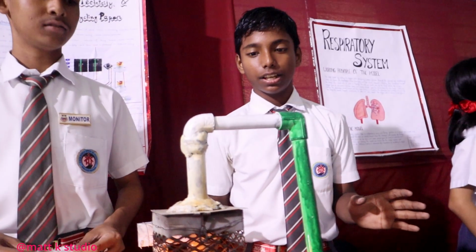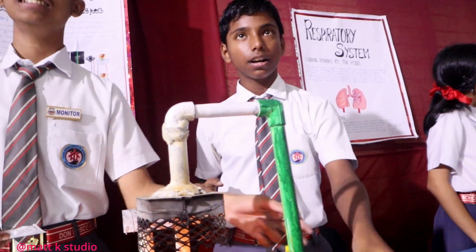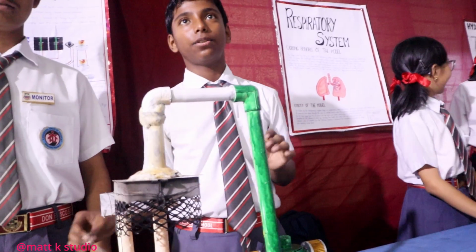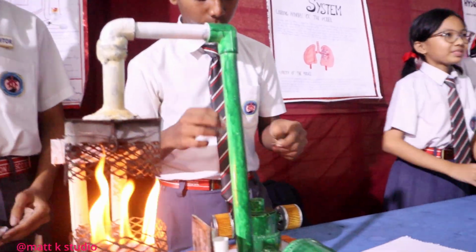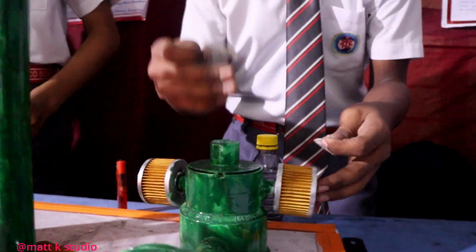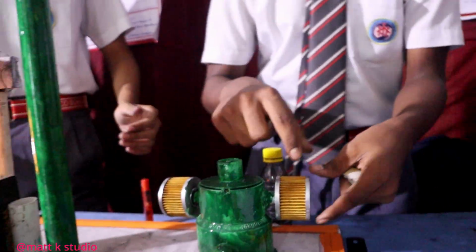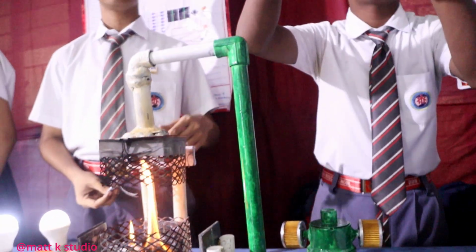You can't see it, but it's inside. It's sucking the air. Where does it go now? It goes here, sir. Here the gas is passed away, but the small tiny particles of carbon are left over here, which can be used to produce ink. We have taken it out and mixed it with water.